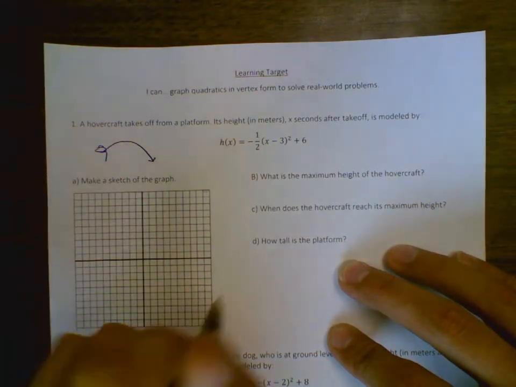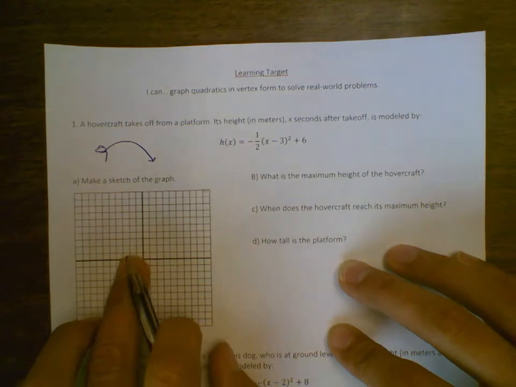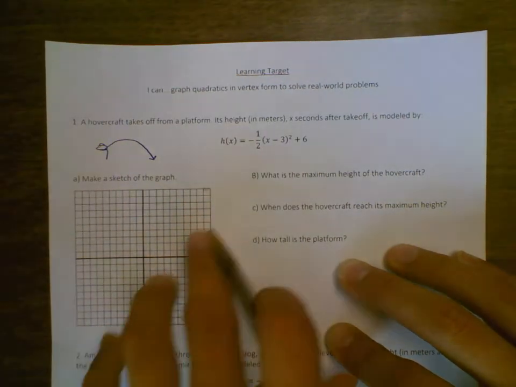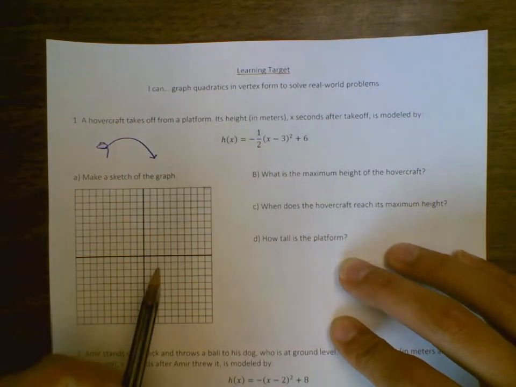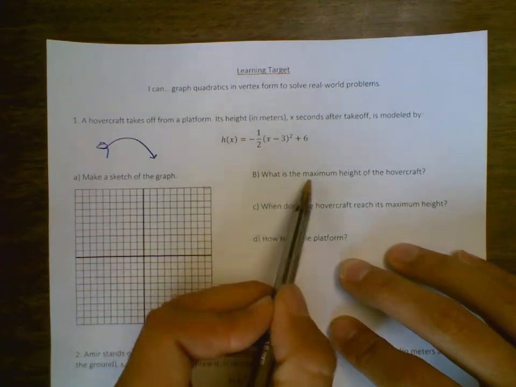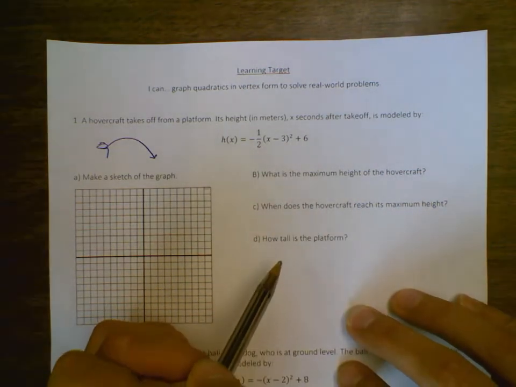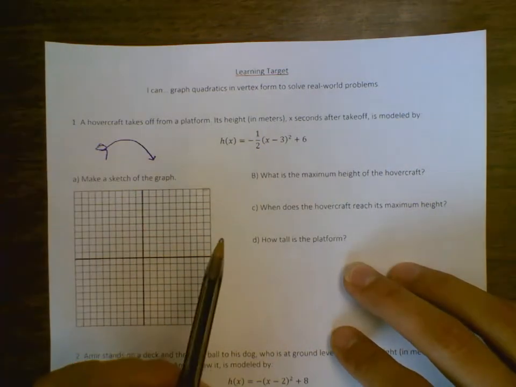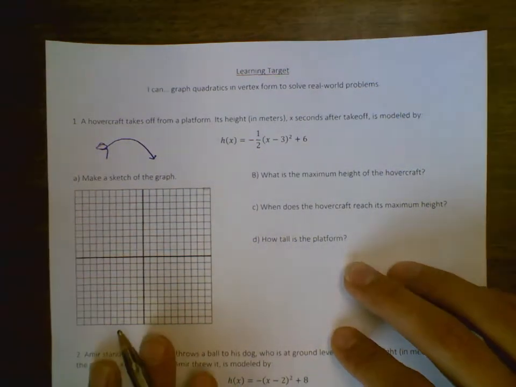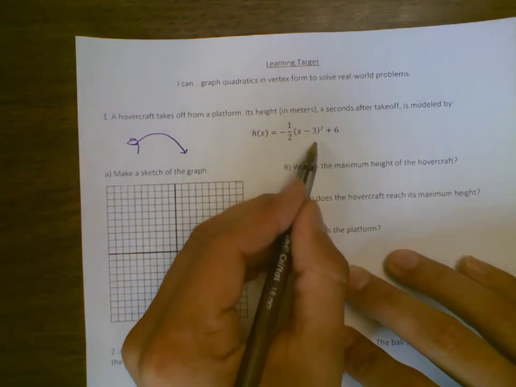Okay, so we need to sketch the graph of this function, and then we're going to use that graph to figure out what the maximum height of the hovercraft is, when the hovercraft reaches its maximum height, and how tall the platform was that it launched from. So to do this, we just need to graph this.